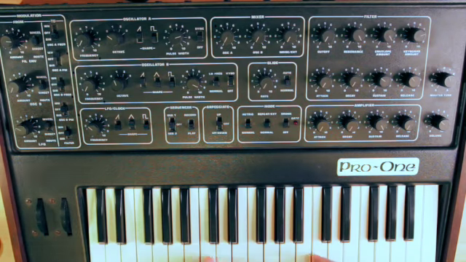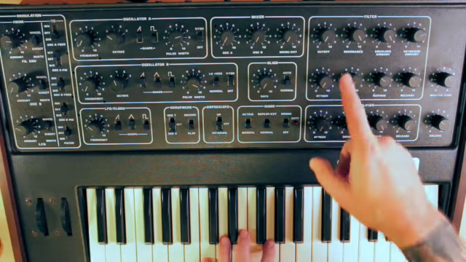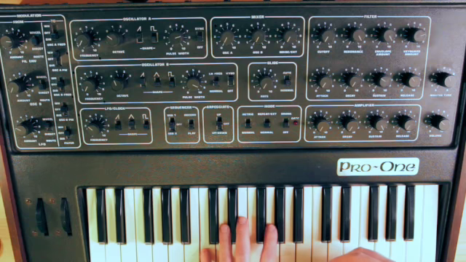All right, so there you go. There's your filter. It can now be played through resonance as a sine wave oscillator.